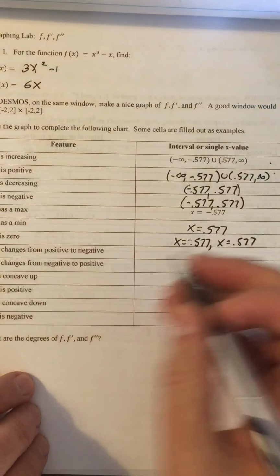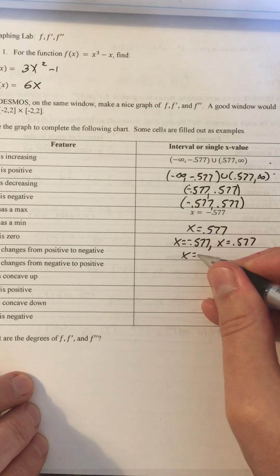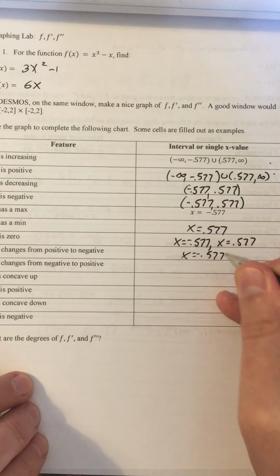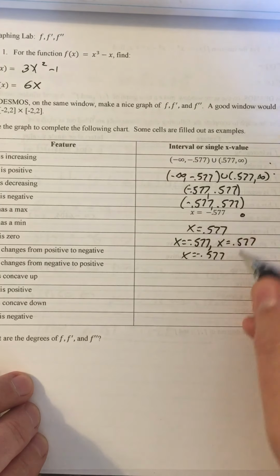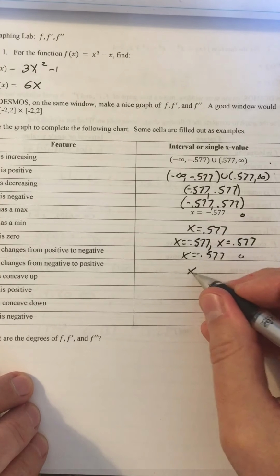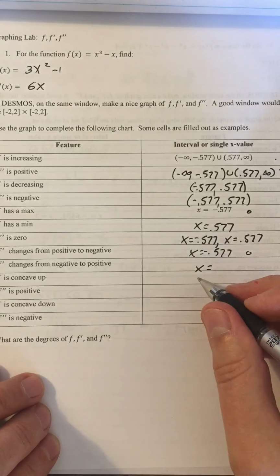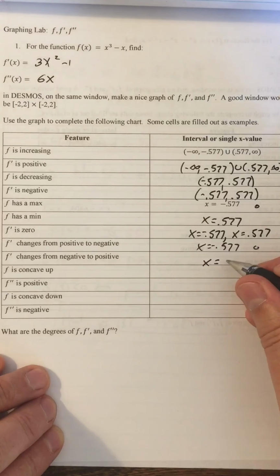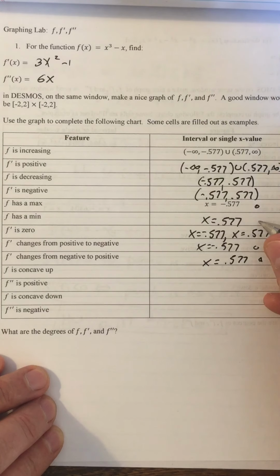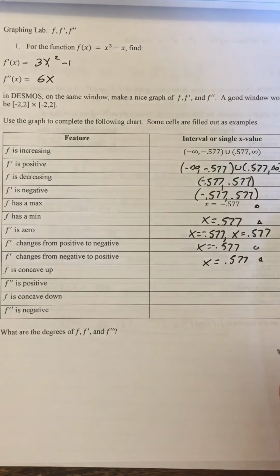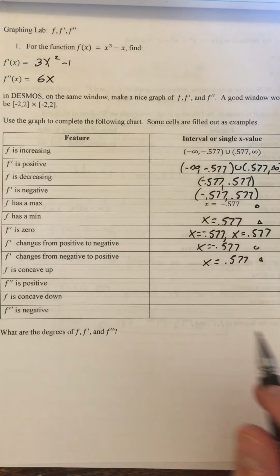So f prime changes from positive to negative at x equals negative 0.577. Hey, that was the max, huh? And then f prime changes from negative to positive at x equals positive 0.577. And hey, that was the min. I'll be darned.